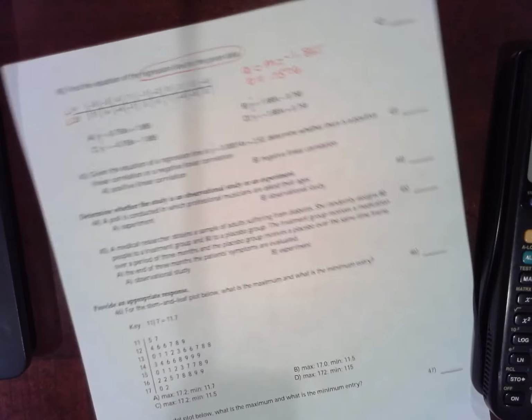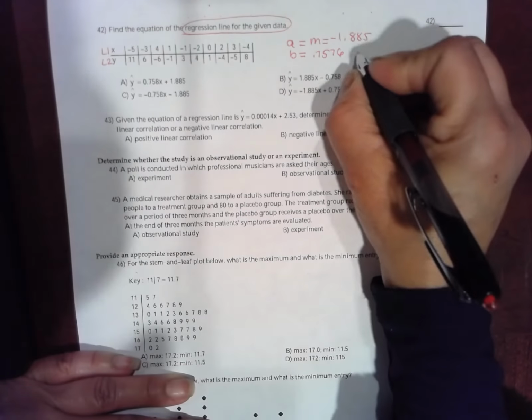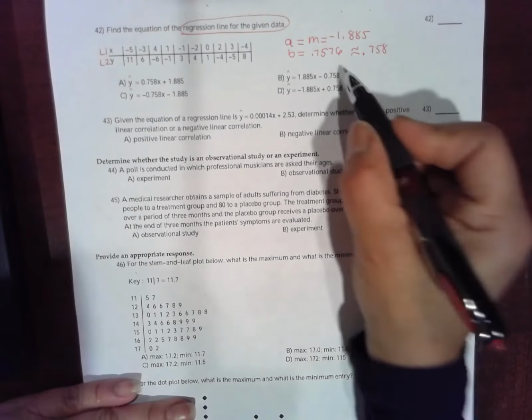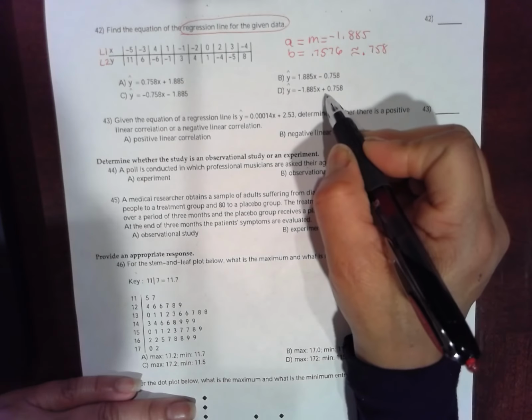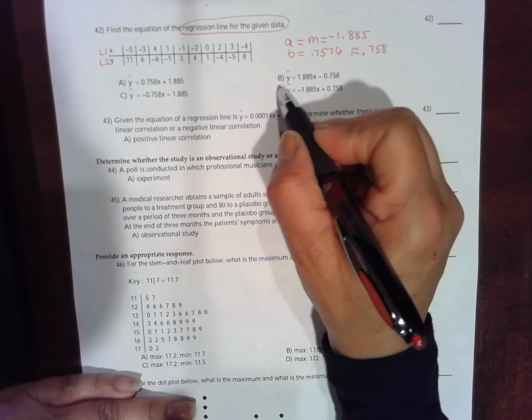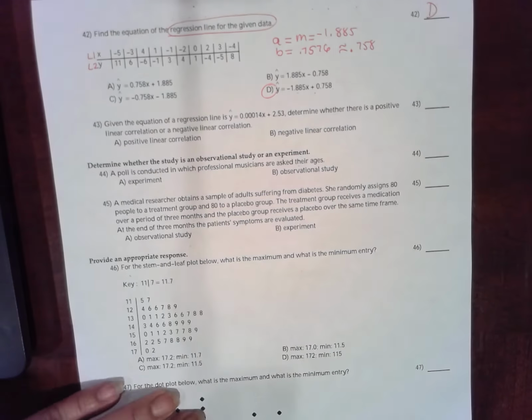They have 3 decimal places, so this will become 0.758. So the y-intercept is positive 0.758 and the slope is negative. So the answer for number 42 will be option A. Will be option D. I said A and I circled D. It is D, number 42.